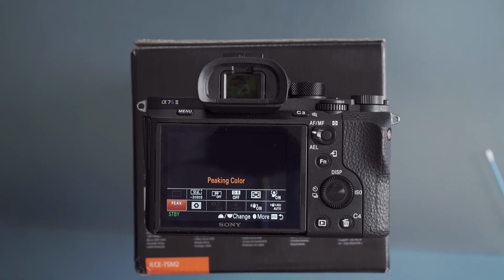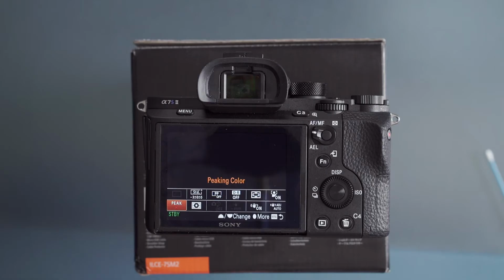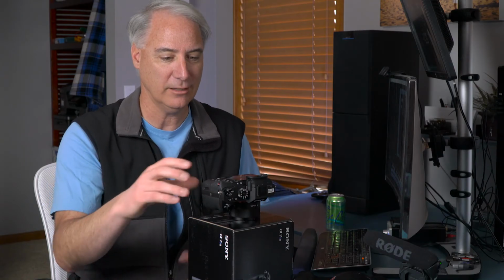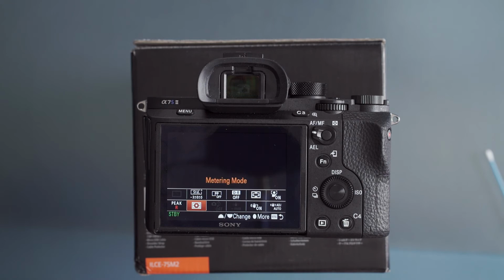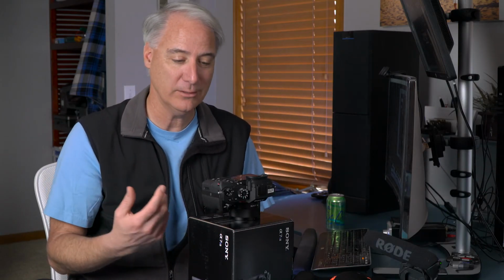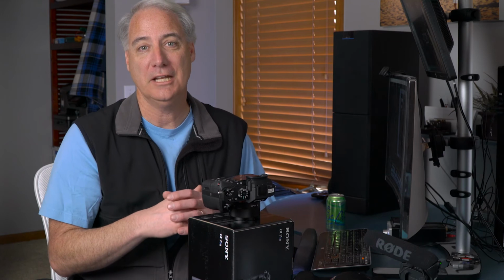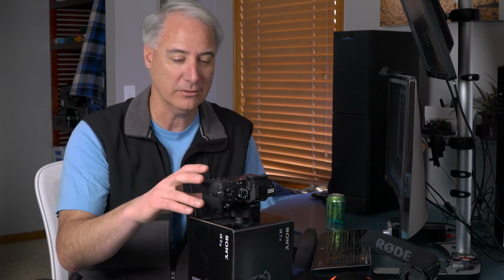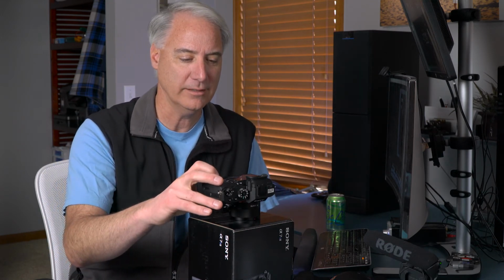Peaking, let's say somebody's wearing a red dress and I've got the peaking set to red color. That might not work so well, so I might want to change that color quite quickly. Metering mode, you might want to change the way the light meter reacts quickly going in here. Silent shooting, if you're a wedding photographer, which I am not. But sometimes I like to be able to shoot silently and nobody's noticing that I'm actually taking pictures, especially in behind the scenes type stuff.